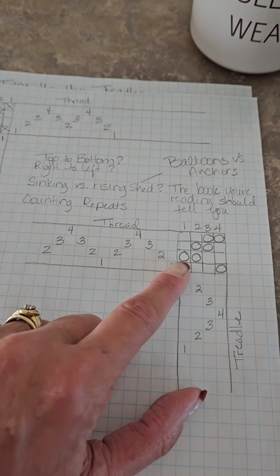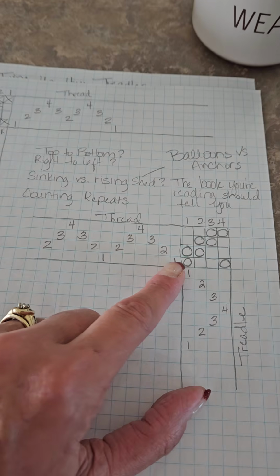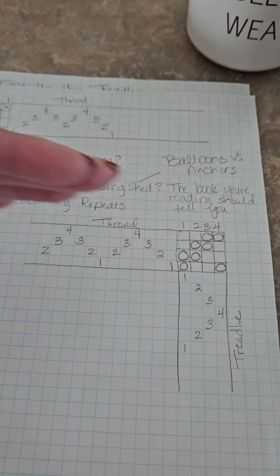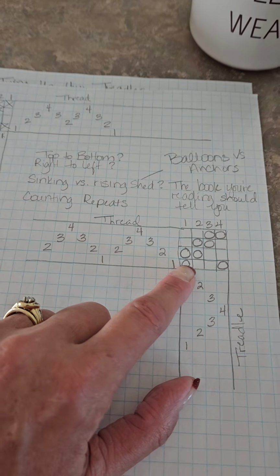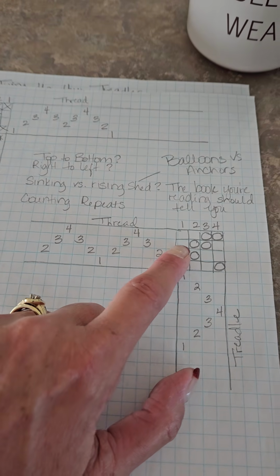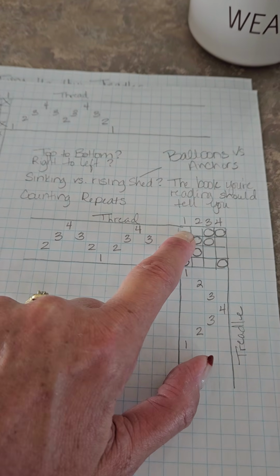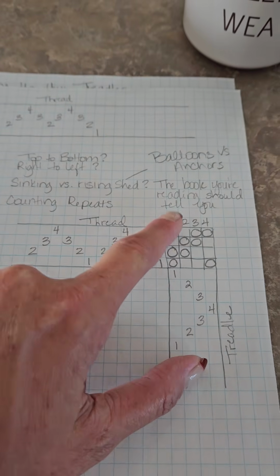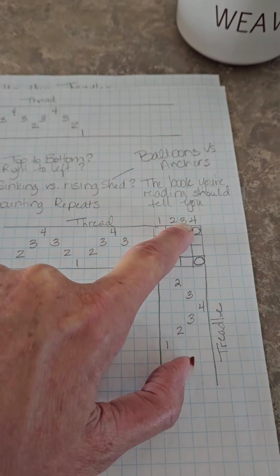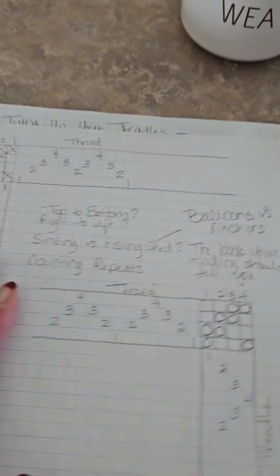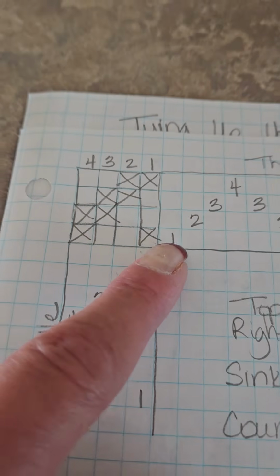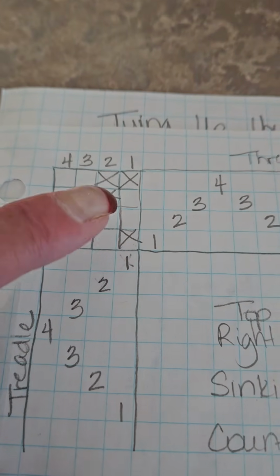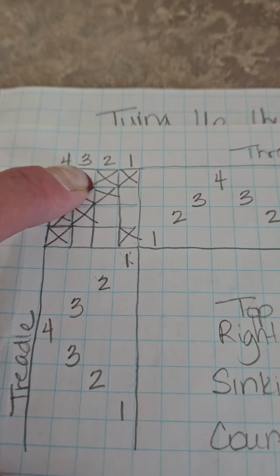This is always your starting point. Right here where the two converge like that, that is shaft 1. This is shaft 2, shaft 3, shaft 4. This is treadle 1, treadle 2, treadle 3, and treadle 4. Up here, it's the opposite, because you start at the convergence right here. So you have treadle 1, 2, 3, and 4.